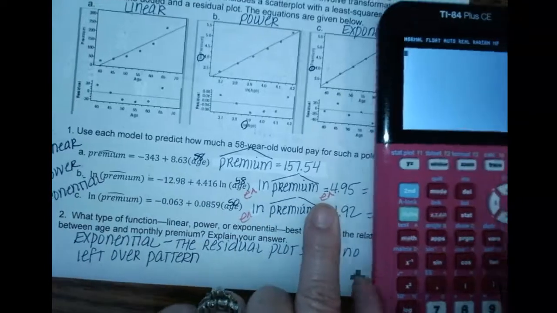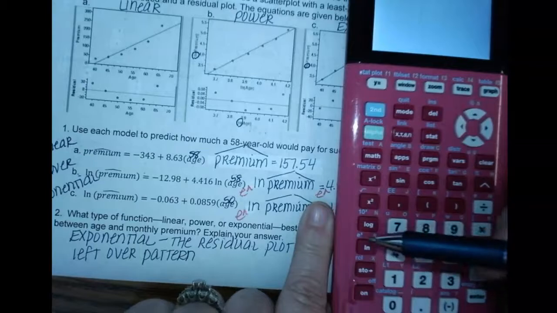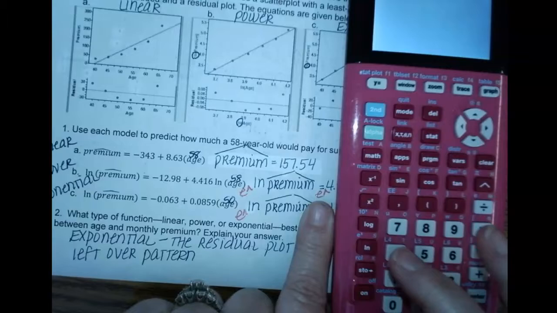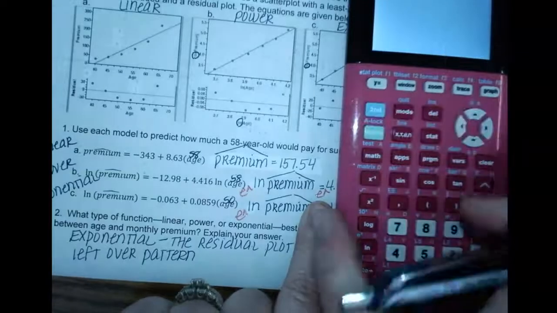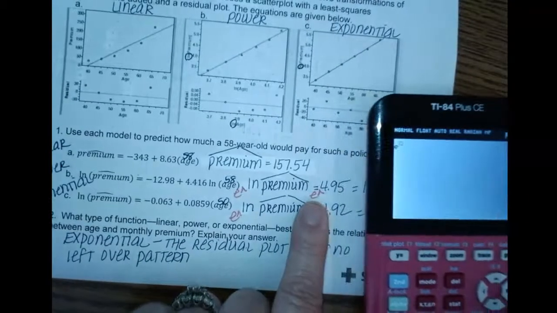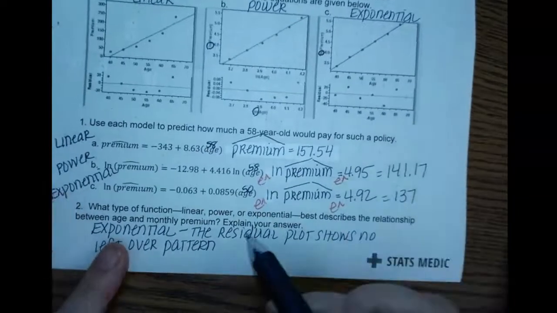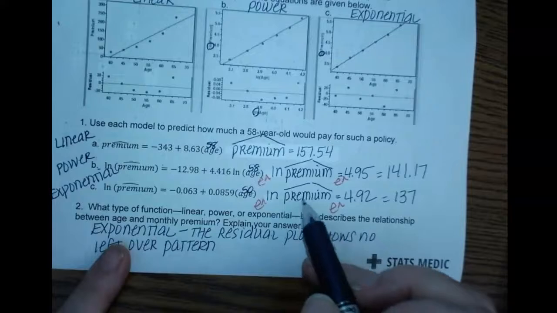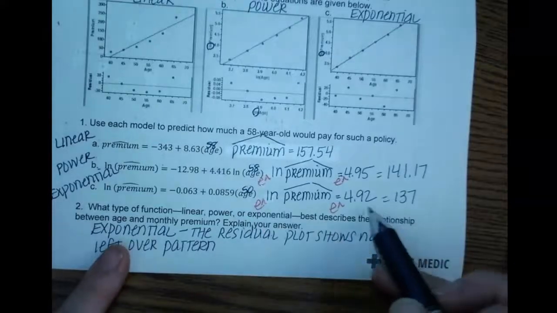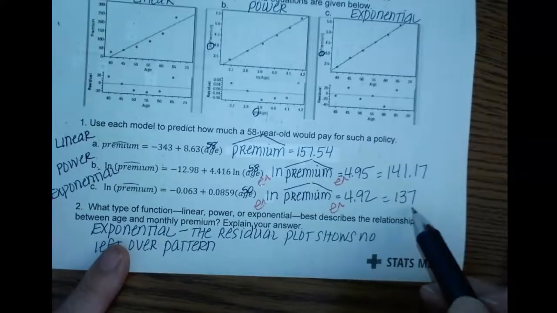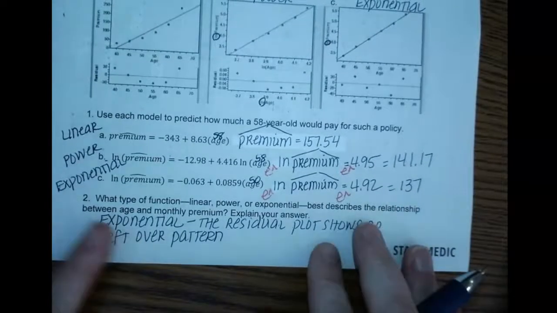And then over here, you have the e button on your calculator because it's the opposite of a natural log. Here's your natural log. It's the opposite of it. So we're going to hit second natural log, and it's going to give us the e with our exponent, and then you just put 4.95 in it. And that will give you the 141.17. Okay, same thing here. We had the natural log in front of the premium, so you had to cancel that word out. So if you undo it on the left, you've got to do the same thing on the right. So I came up with a premium of 137 predicted over here.